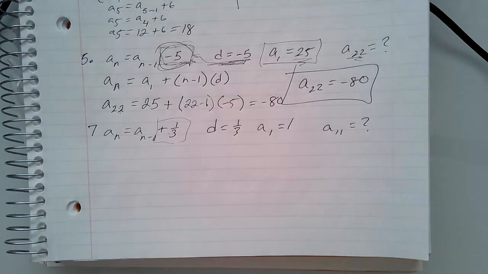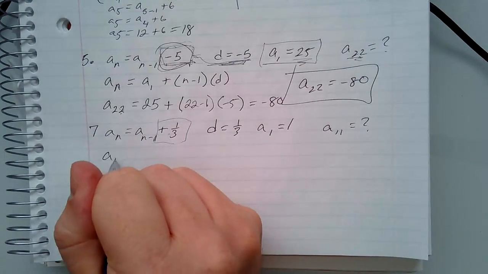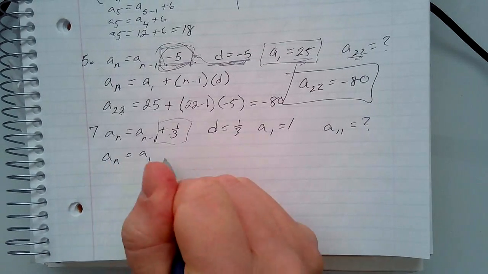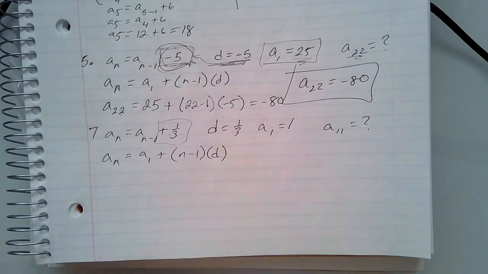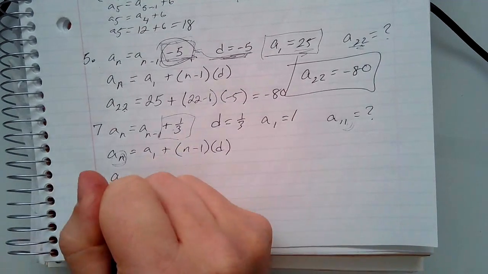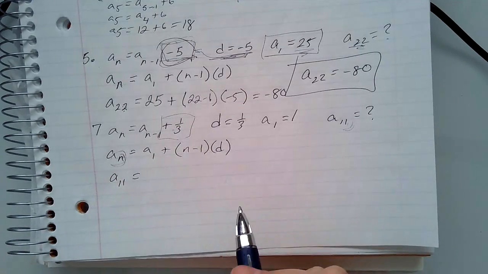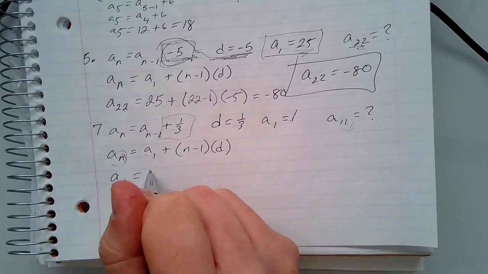Great. So we're going to write an equation. And if you remember from the first lesson, our equation was a sub n is equal to a sub 1 plus n minus 1 times d. Let's fill in all these variables. We're looking for a sub 11. So a sub 11 is equal to a sub 1, which equals 1.